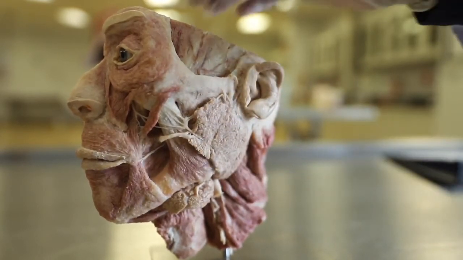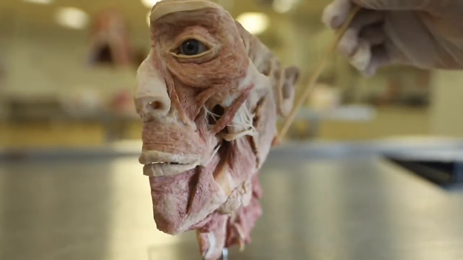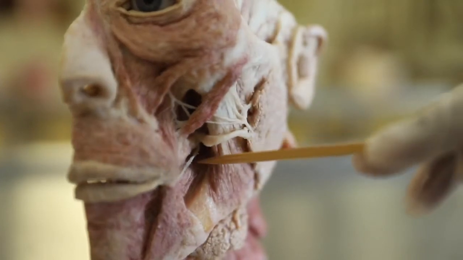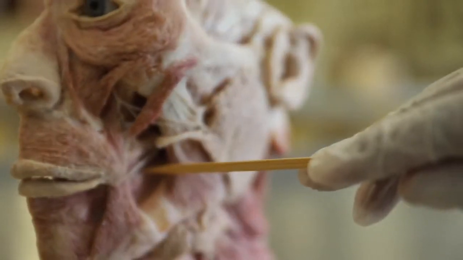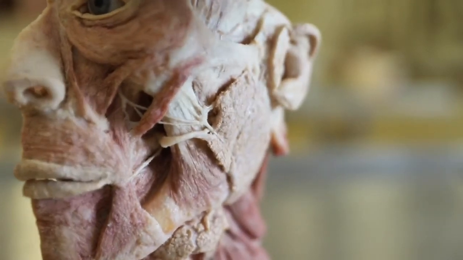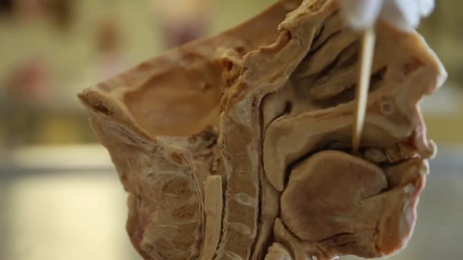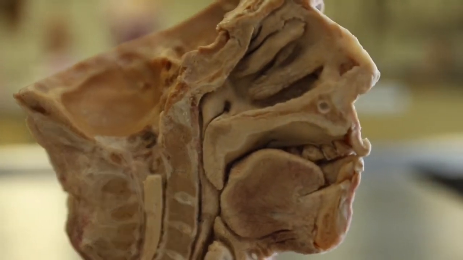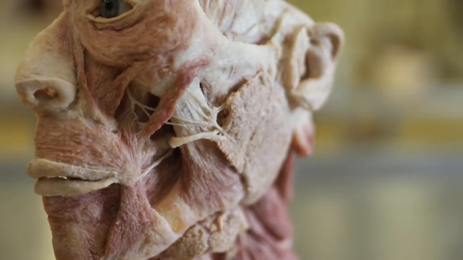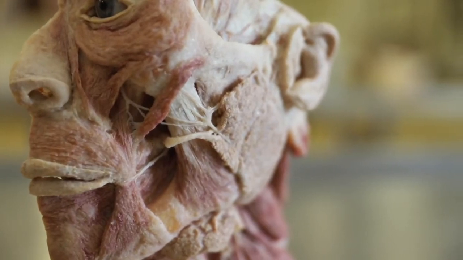The parotid duct runs superficial to the masseter muscle and pierces the buccinator, and opens in the vestibule of the oral cavity from inside at the level of the second maxillary molar tooth.